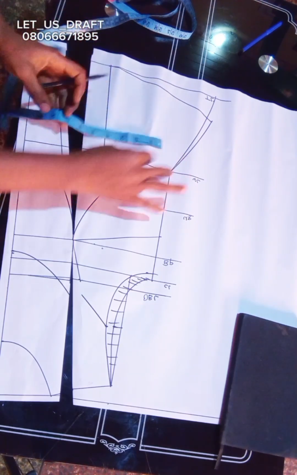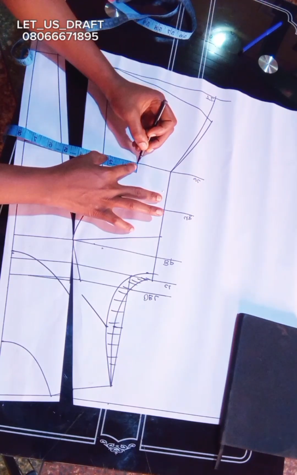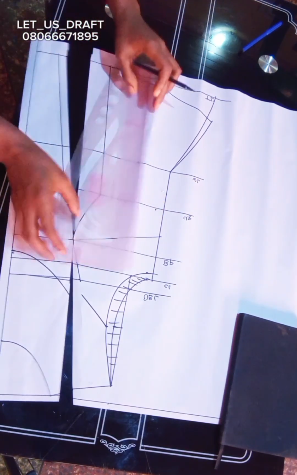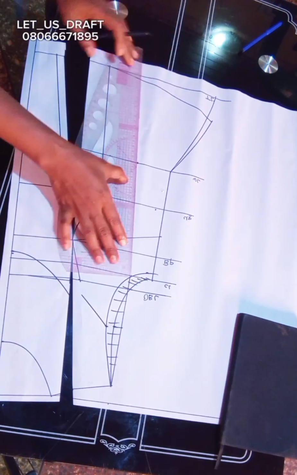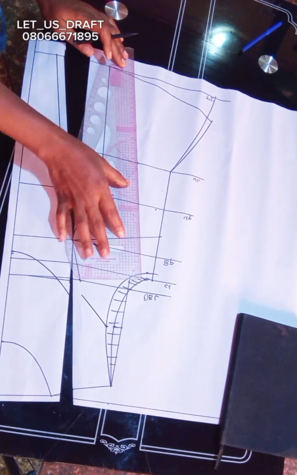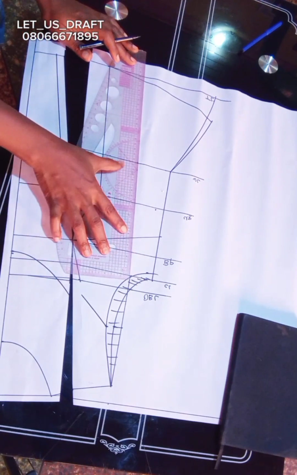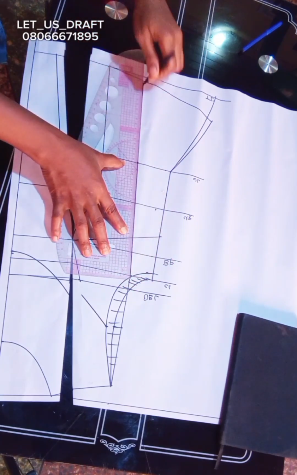Once you get the midpoint, you rule out the lines. It depends on the kind of style line that you want. It could be straight, or slanted. Oh my god, why am I saying curve? So now this is me telling you that it could be slanted if you want, or straight. Just know what you want and go about it.